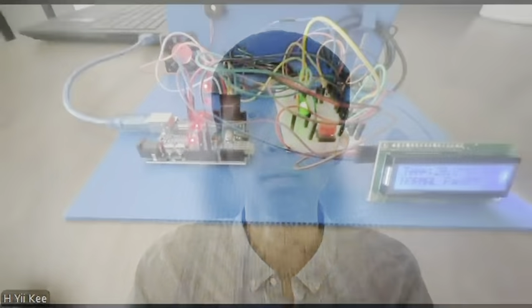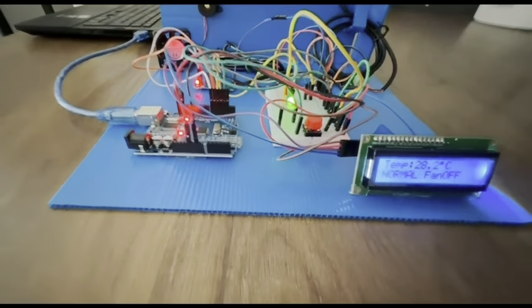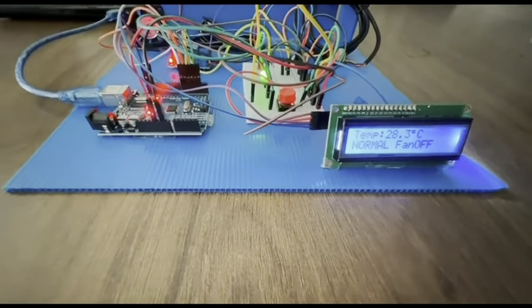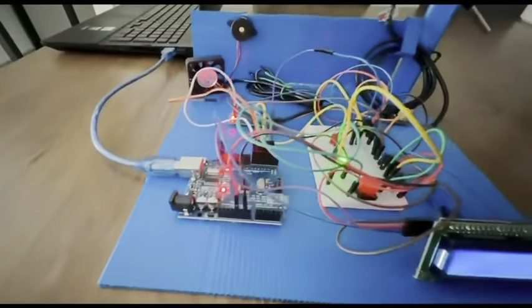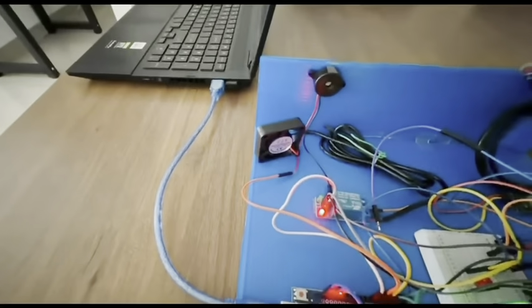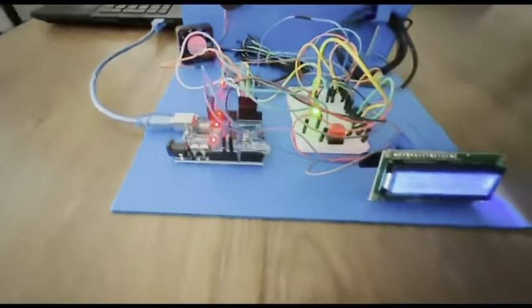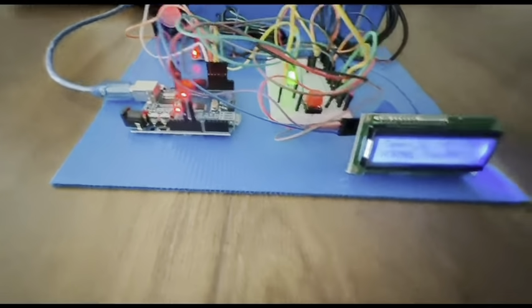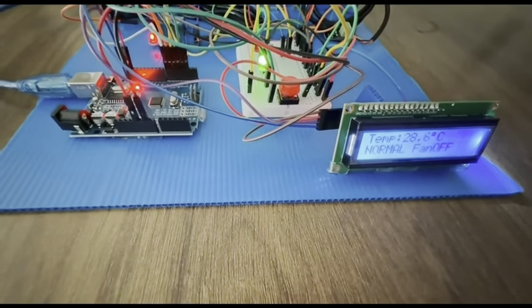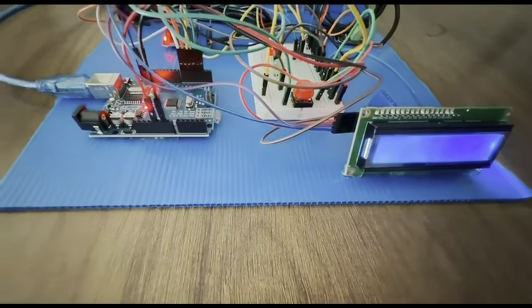Now I will demonstrate the subsystem in actual operation. When the temperature is below 29 degrees Celsius, the subsystem operates in normal mode, in which the green LED turns on, while the cooling fan and the buzzer remain off. When the temperature exceeds 29 degrees Celsius, the subsystem enters high temperature mode and the red LED, buzzer, and cooling fan turn on.